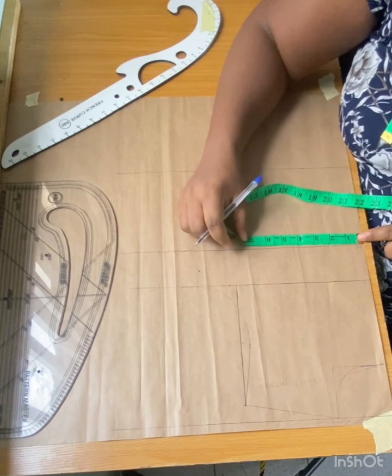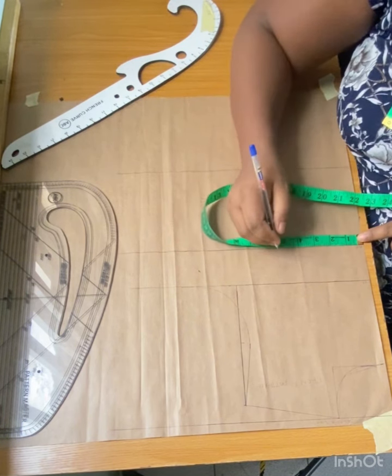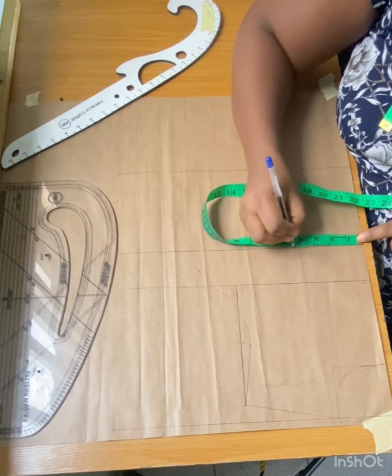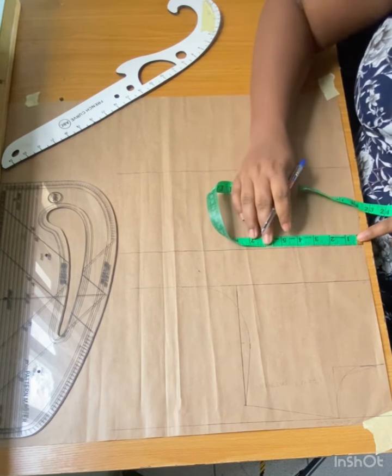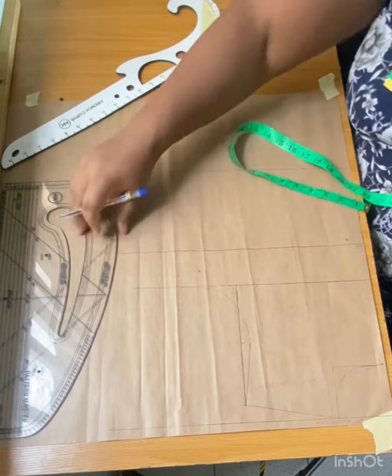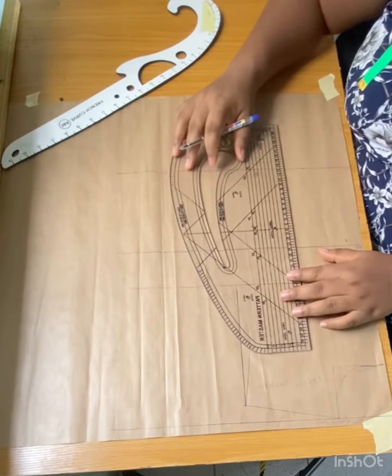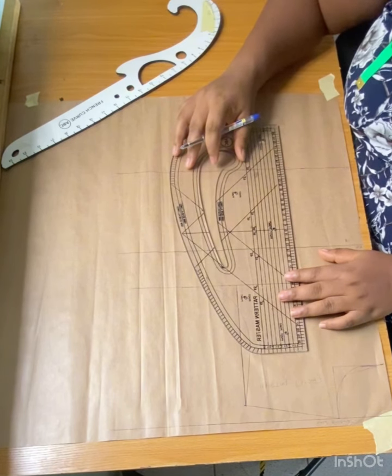For me, my nipple to nipple measurement is 8.5. So I'm going to come in by 4.25, which is 4 1/4 here. So I'll take that measurement on my bust line and my waistline. Connect the lines together.